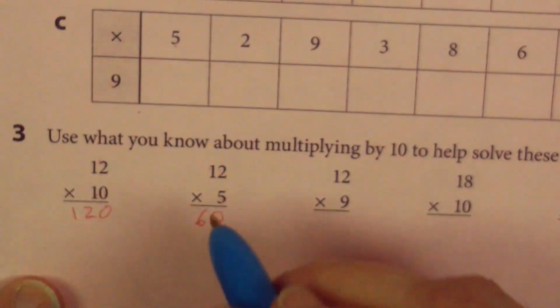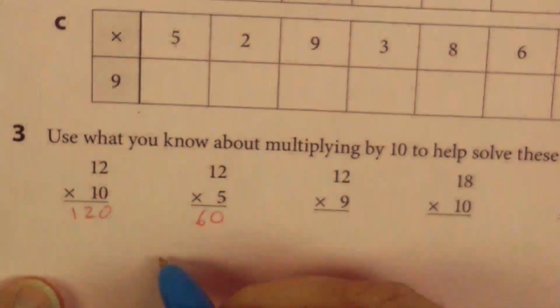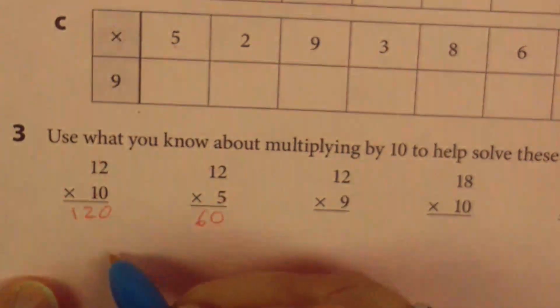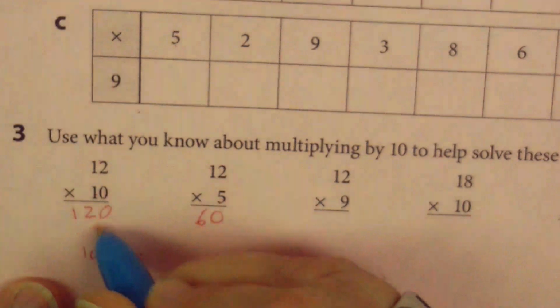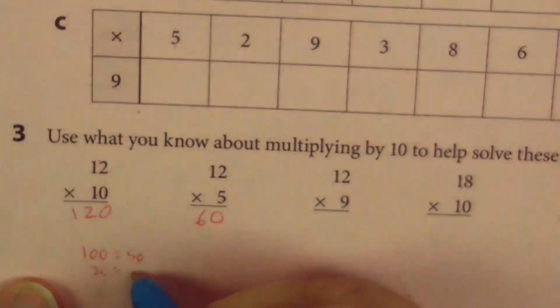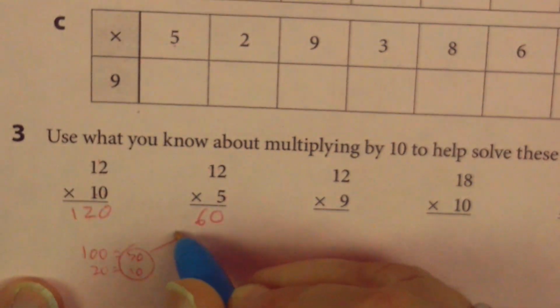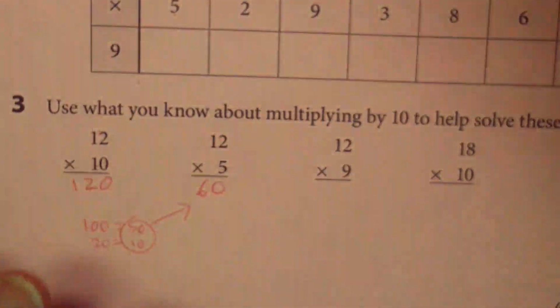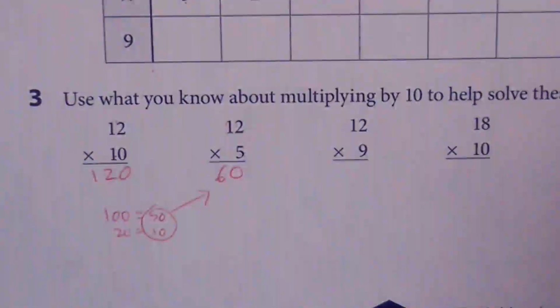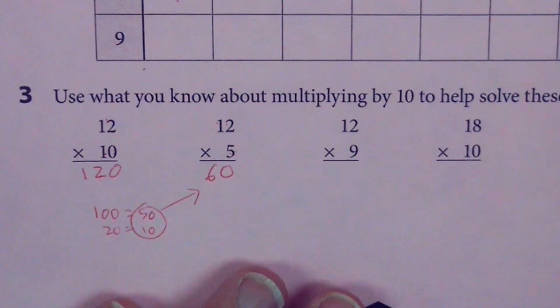Now, you could do it another way. You could think to yourself, well, half of 100 is 50. Half of 20 is 10. Combine those two and you get 60 again. Another way, I feel like my camera's just a little unfocused. Give me a second here. Let me see if I can trick it into being nicer. That seems a little better.